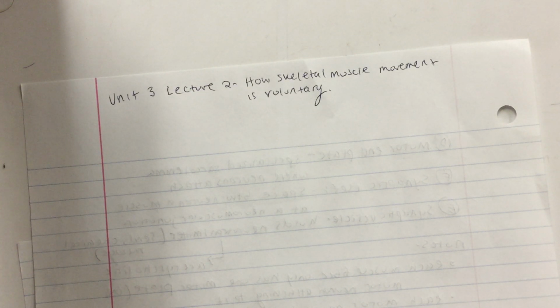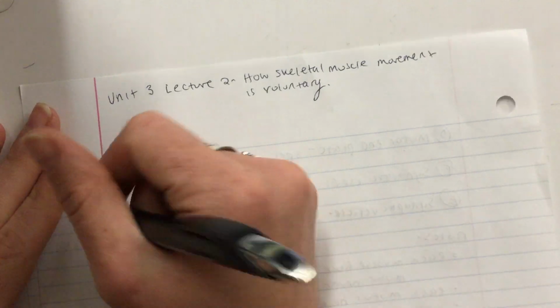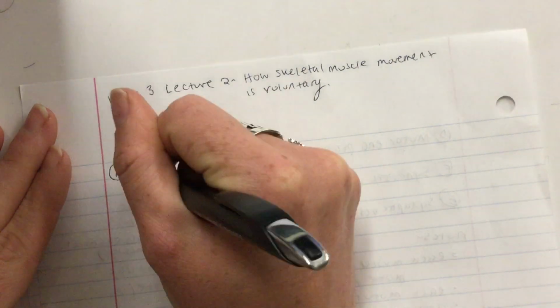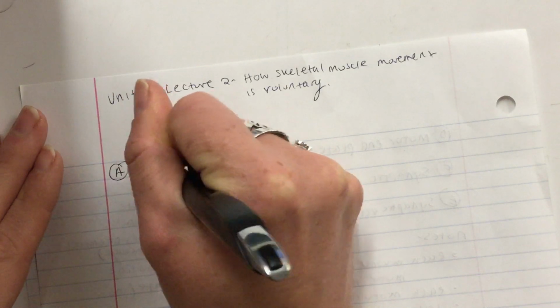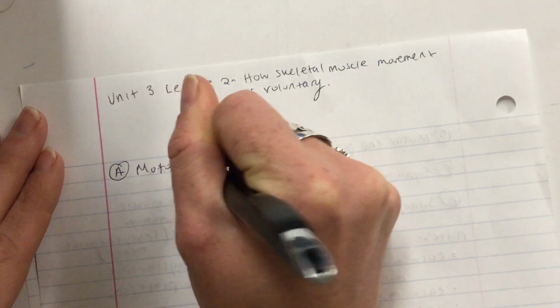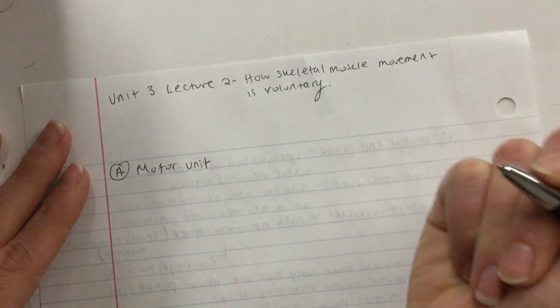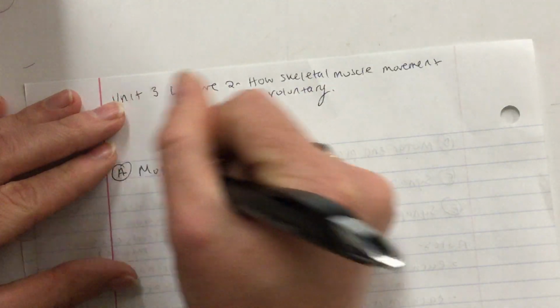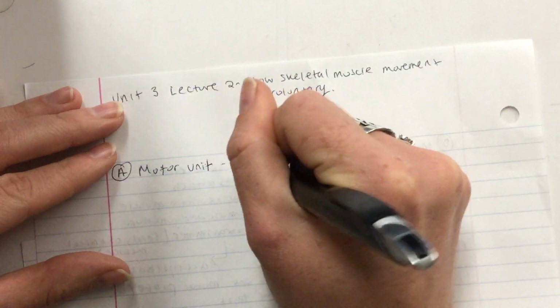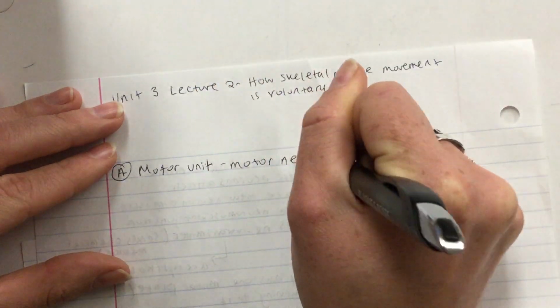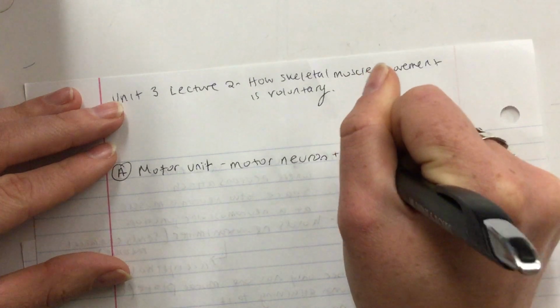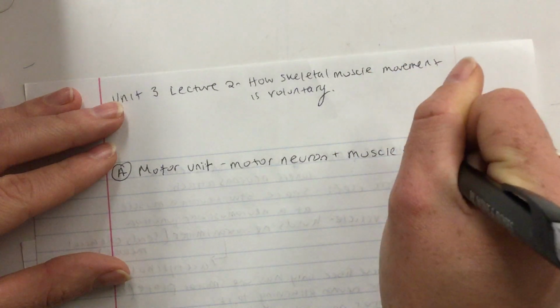move. And so what we're going to focus in on is what's called a neuromuscular junction. And so we're going to start off by talking about a zoomed out version of a neuromuscular junction, and then we'll zoom in a little bit further. So I'm going to start by writing the letter A. And letter A is going to be pointing on our diagram that we're about to draw to a motor unit. What a motor unit is made up of is two things, a motor neuron and the muscle fibers it connects to.